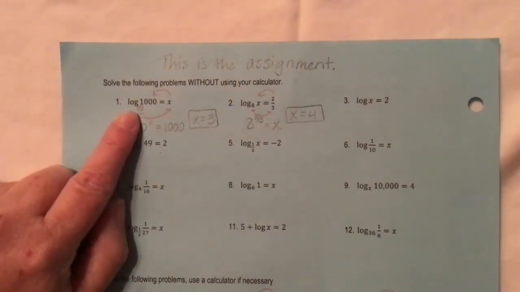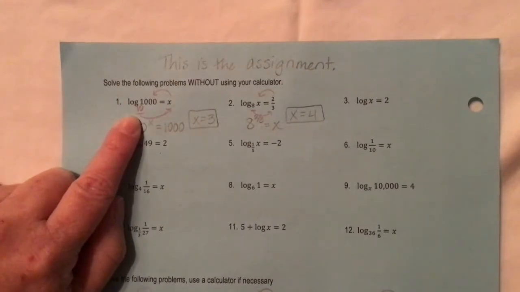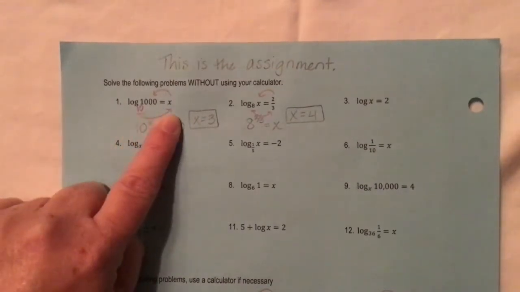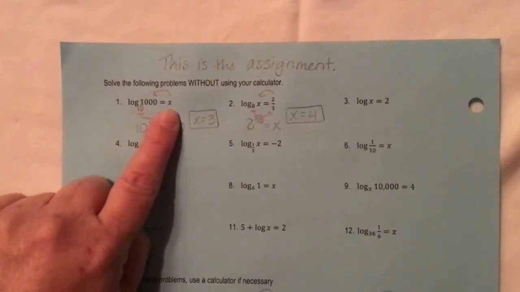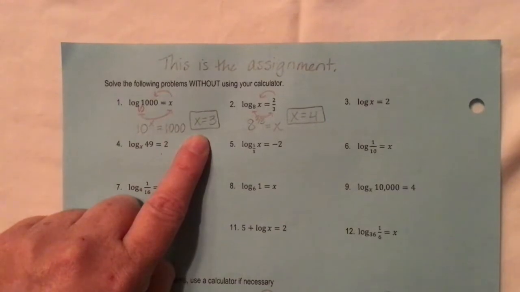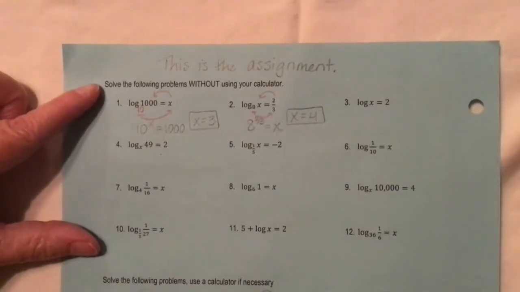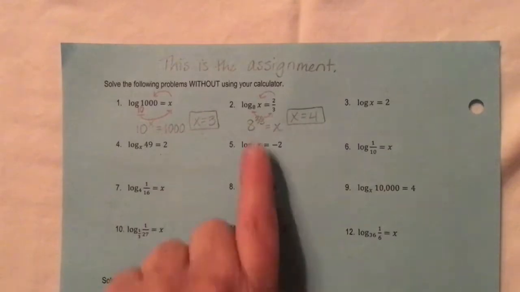So to start us off, log, when there's no base, is base 10. Log of 1,000 is x. So it's really asking you, 10 to what power is 1,000? Well, that's 3. So in this first section here, they're asking you to solve without a calculator. You can use the calculator to check, but you should try to do it naturally if you can.